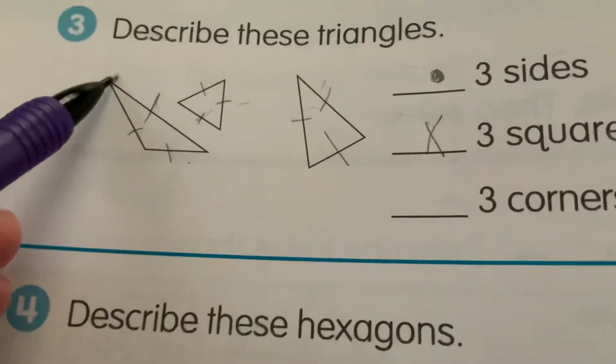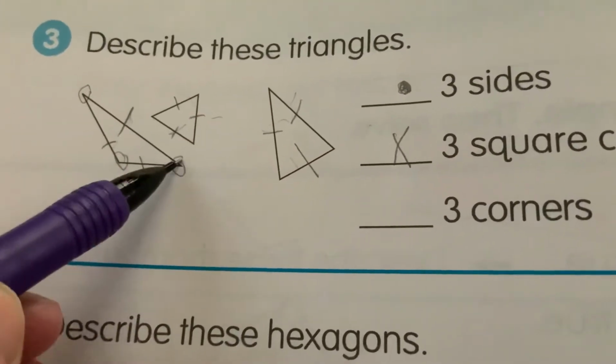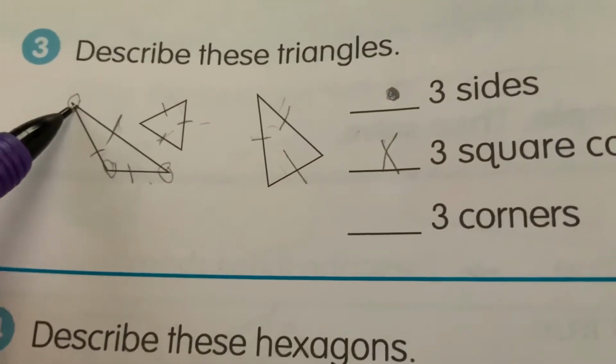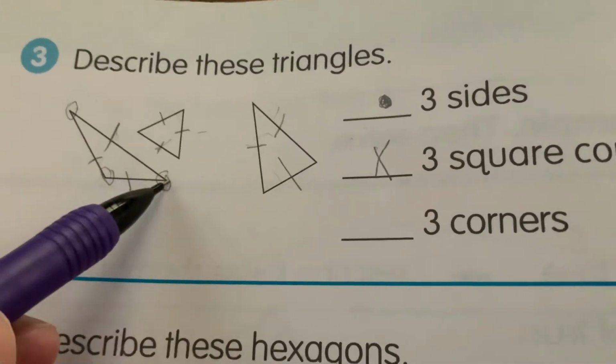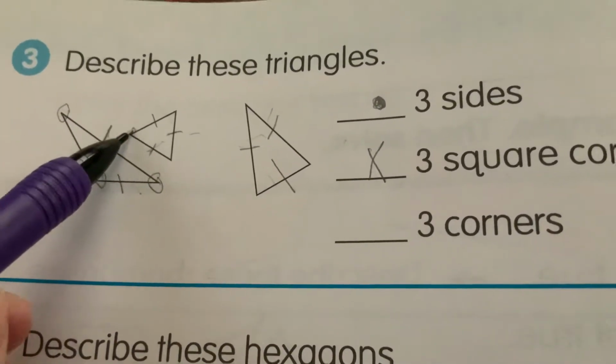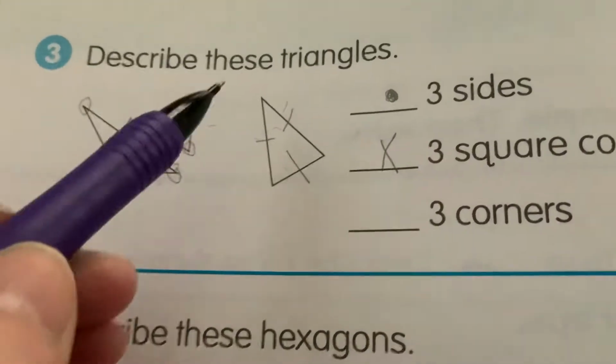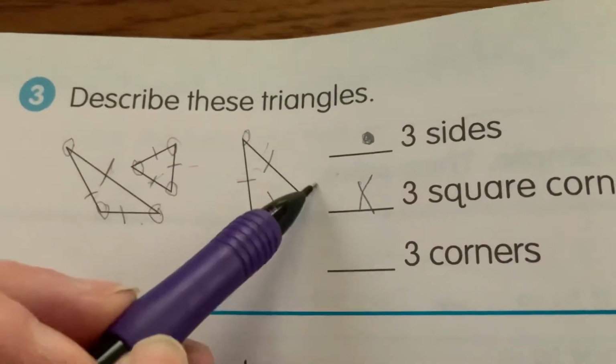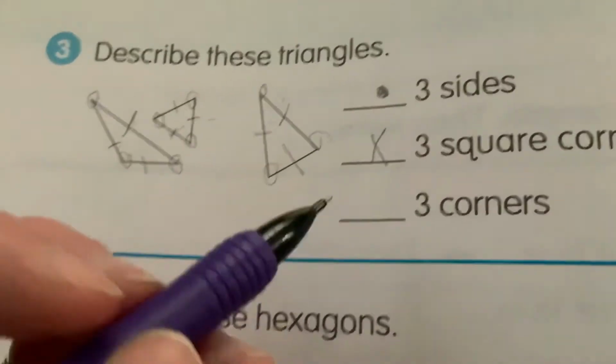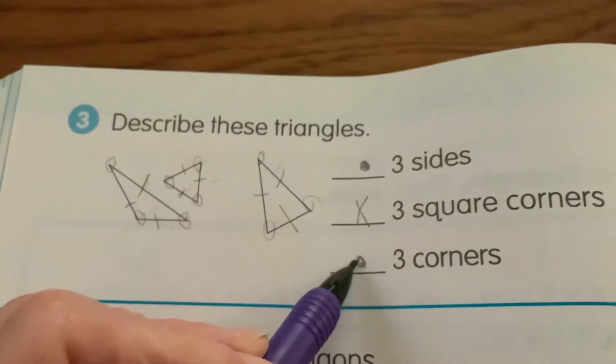Do they all have 3 corners? Well, if we look at it, 1, 2, 3. Remember the corners or the vertices are where the sides meet. Again, 1, 2, 3. Again, 1, 2, 3. So they do, all 3 have 3 corners.